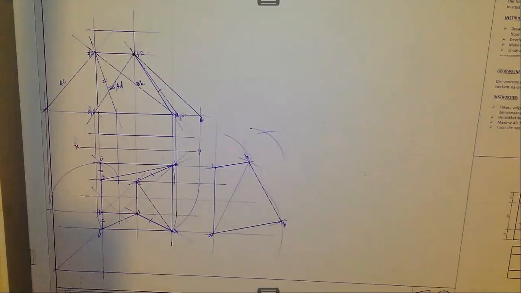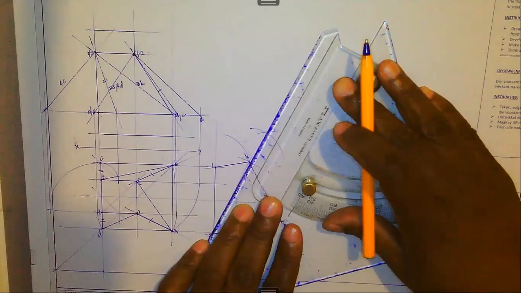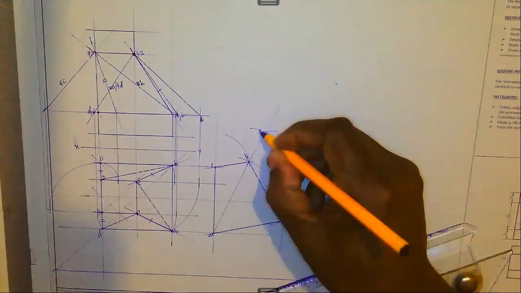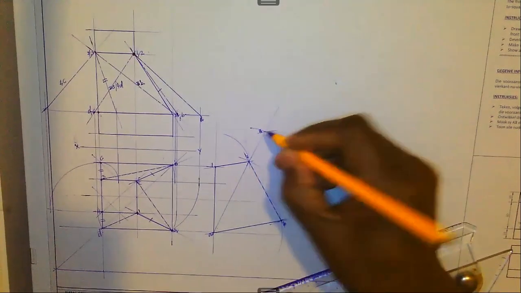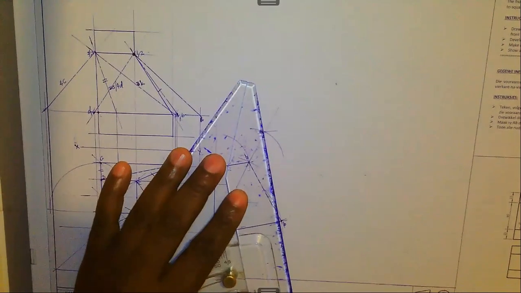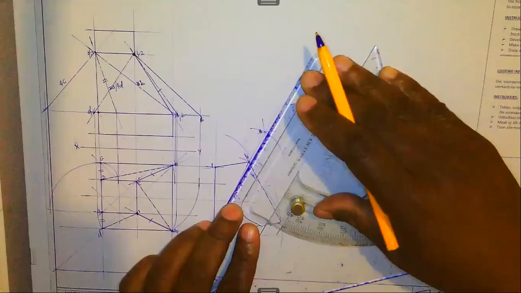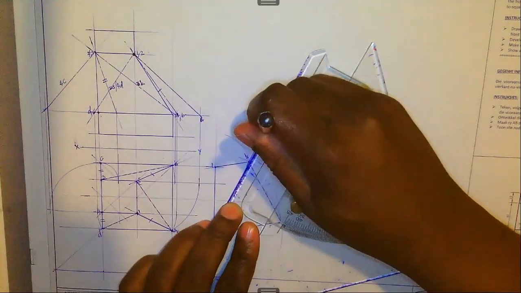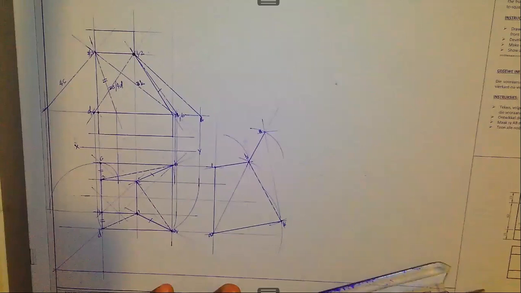You connect this one to there faintly. Remember, this is point number 3. And this point number 3 is connected to B, like that. You can now outline this, but this one is not outlined. It will remain just like that.